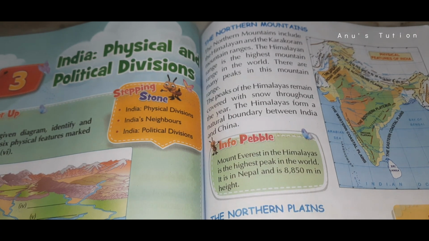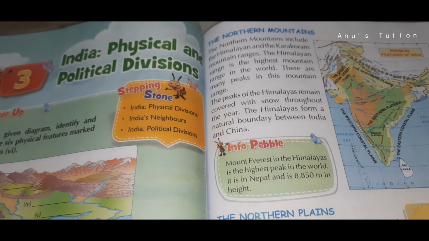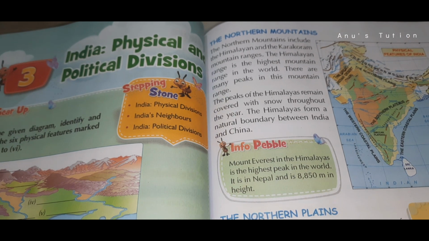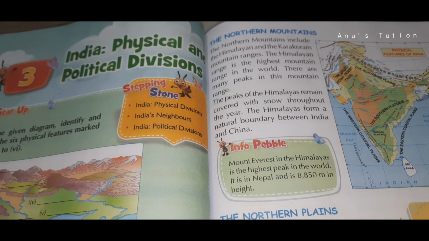The next topic is the Northern Mountains. The Northern Mountains include the Himalaya and Karakoram mountain ranges.